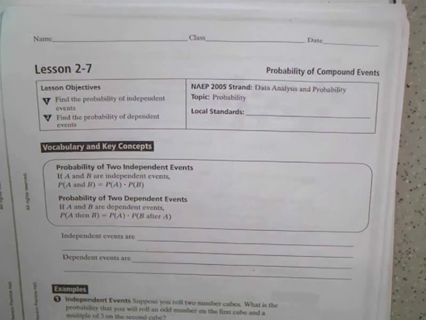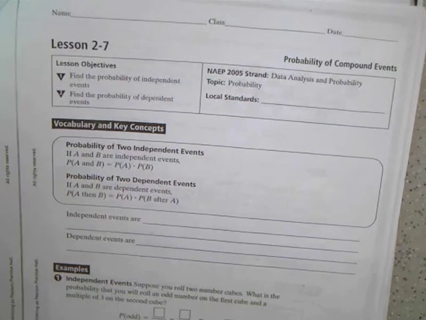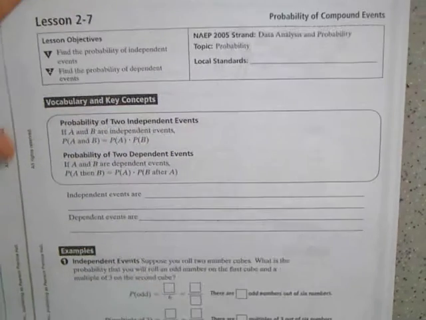Bandu's Math Movies. This video is for my algebra class, lesson 2-7, probability of compound events. Okay, in this lesson we will be finding the probability of independent events and dependent events.